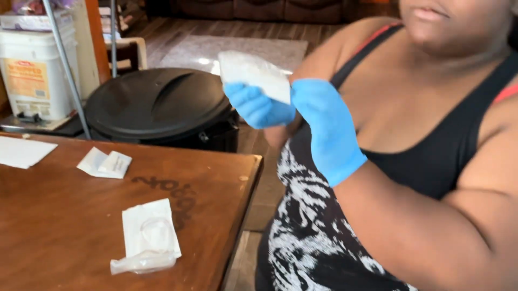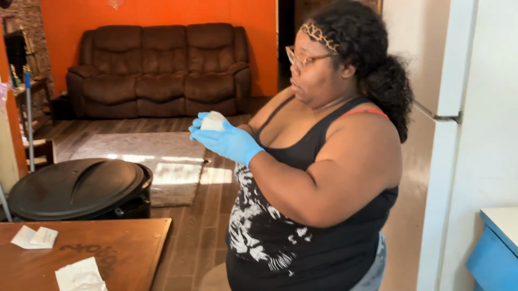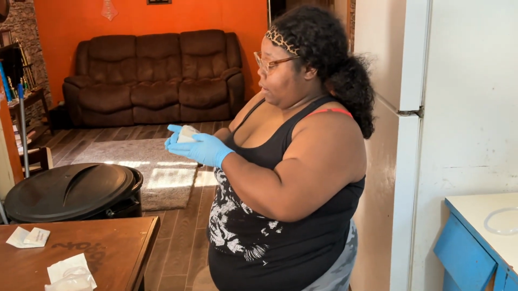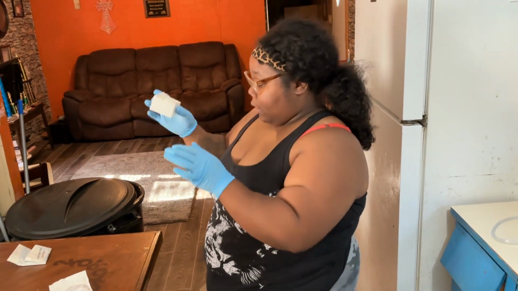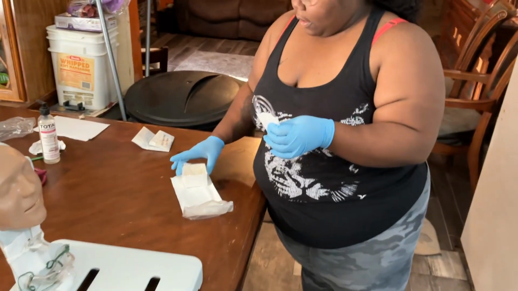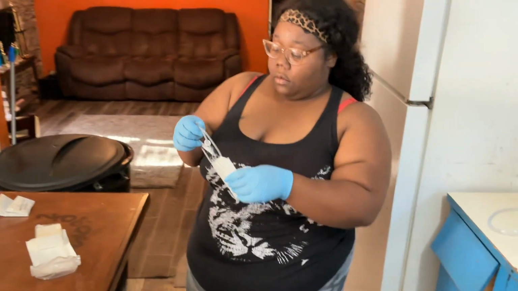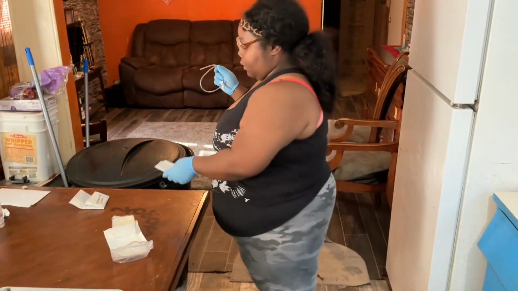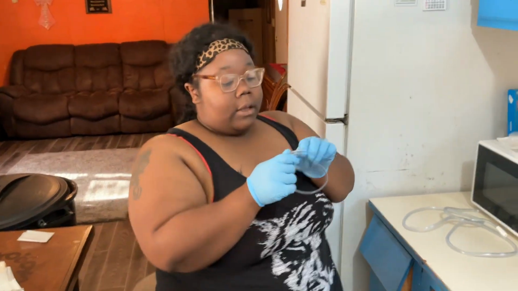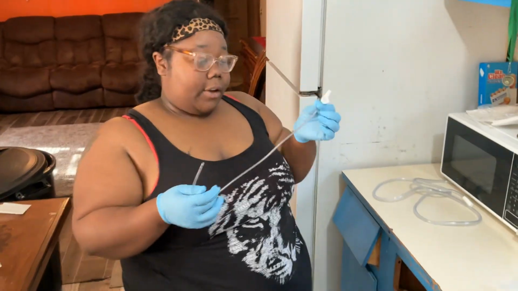At this moment, I am still sterile. I'm just fixing this. Okay, get my cup situated. It is still considered sterile. Here above my waist, I'm going to take my non-dominant hand, which will become my dirty hand.